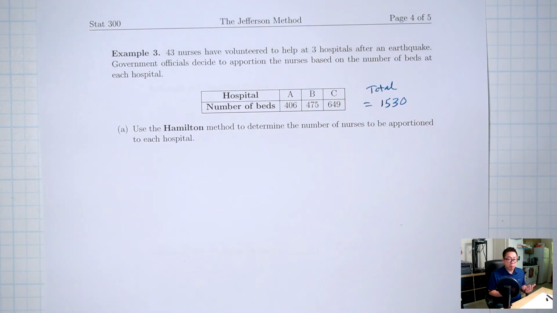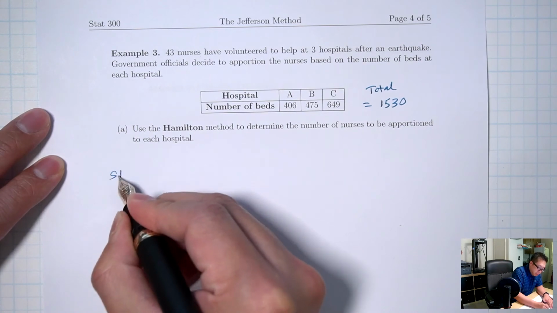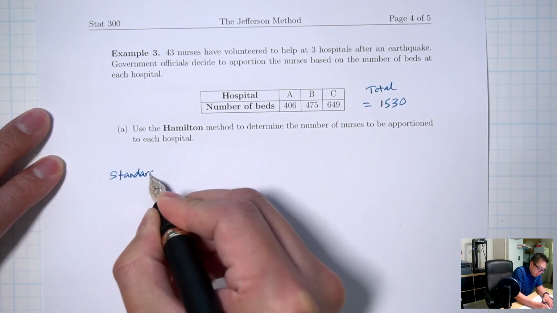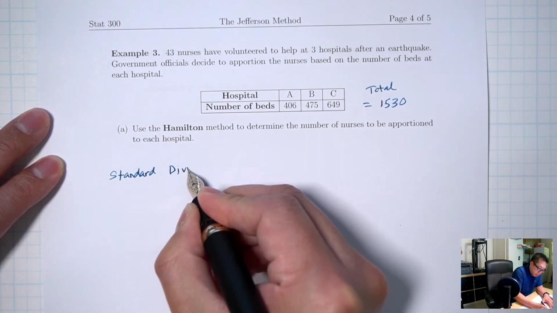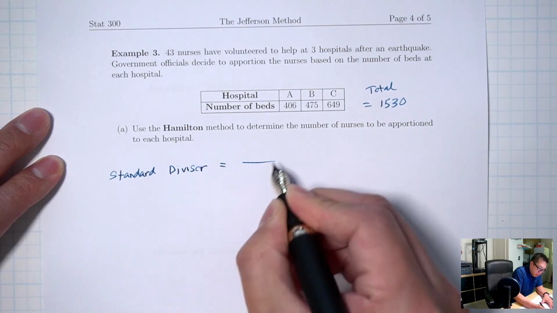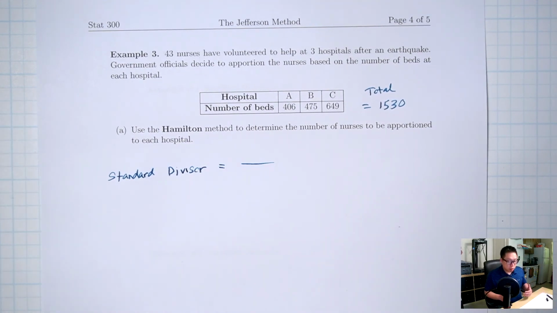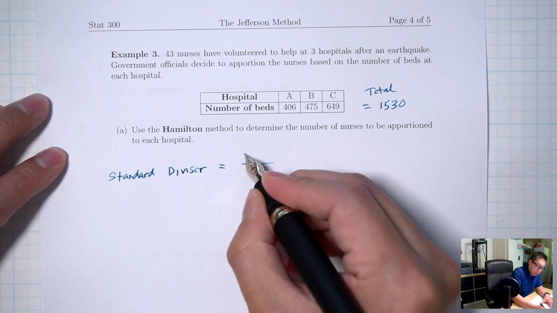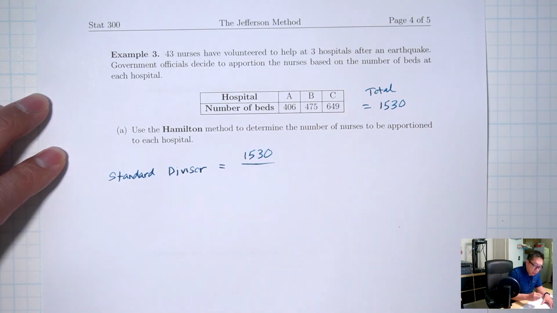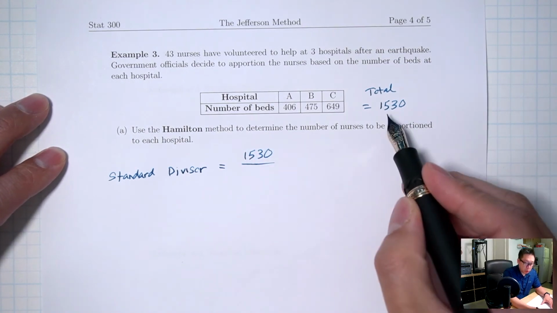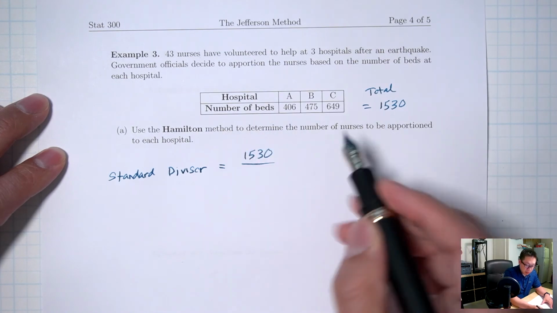The first step in the Hamilton method is to calculate the standard divisor. And to find the standard divisor, you're going to take your total that you just found, 1530. And let me label the units on this. So this is 1,530 beds.